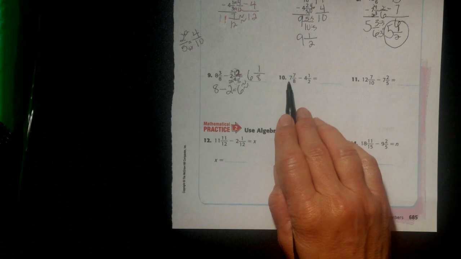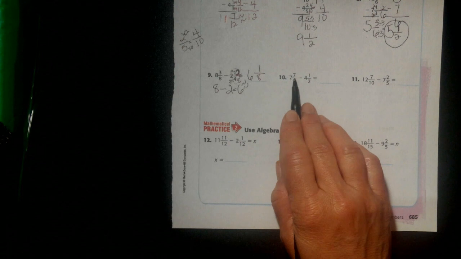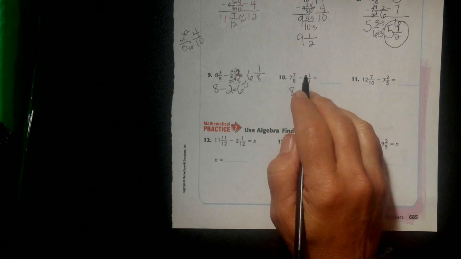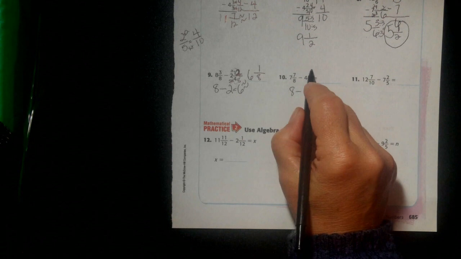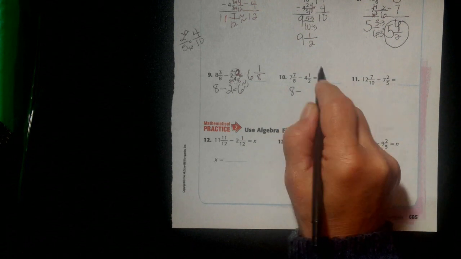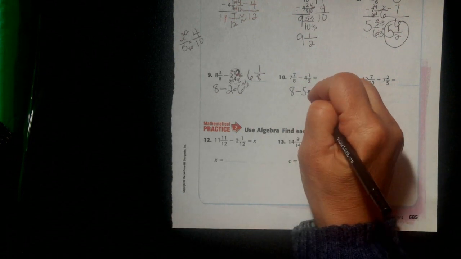I have 7 and 7/8, take away 4 and 1/2. So first we're going to estimate. 7 and 7/8 is closer to 8 than it is to 7. 7/8 is almost 8/8. Take away 4 and 1/2. It is a unit fraction, but it's the only one I round up with, right? 1/2 is 0.5. I'm going to round up to 5. So 8 take away 5 is 3.